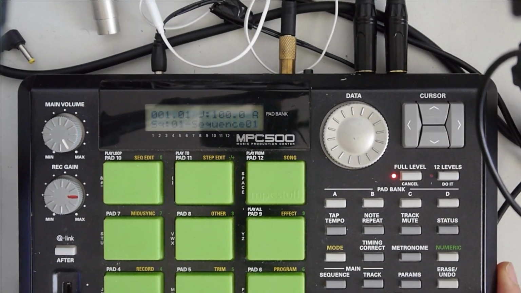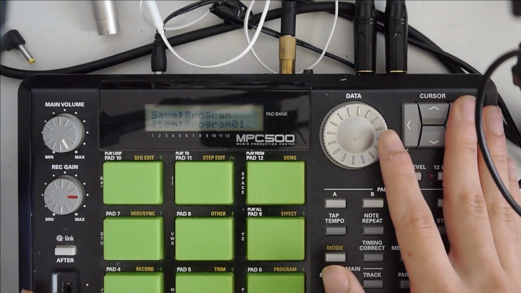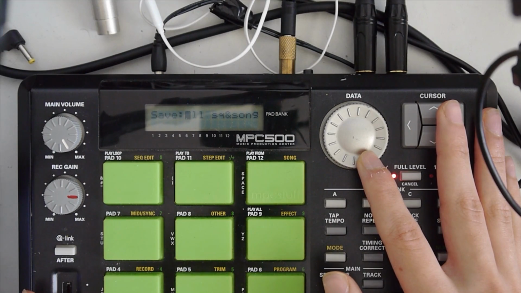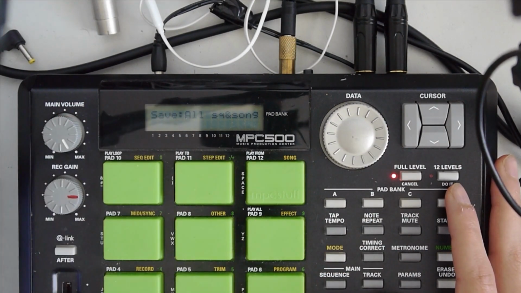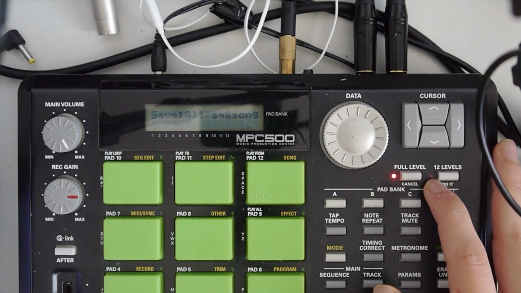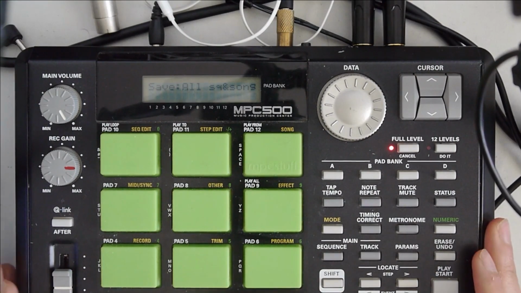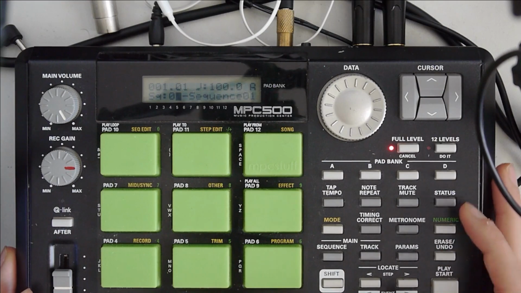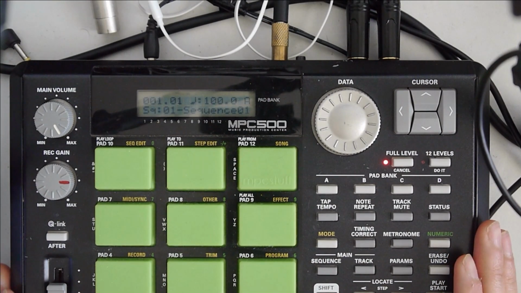So to save your effects settings as well, you go to Mode, Save. From Save, you go Save All Sequences and Songs. So this is the place where you want to save. Your light usually is flashing at this point. However, mine doesn't work, so for the people who want to save their effects and their beats afterwards, that's how you do it. So yeah.